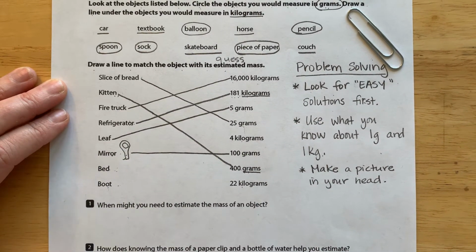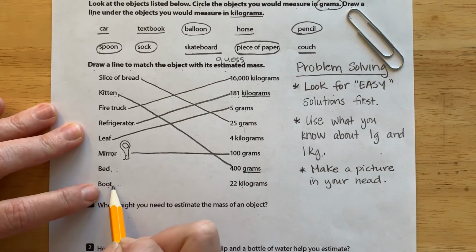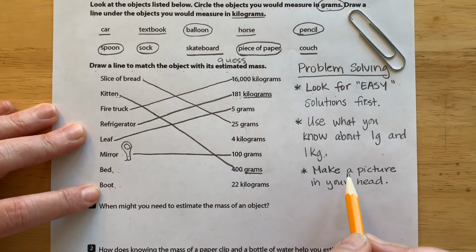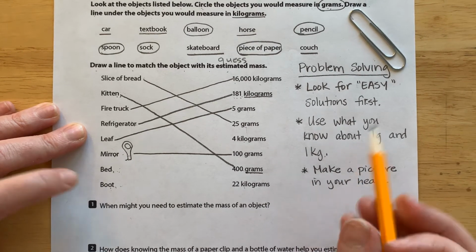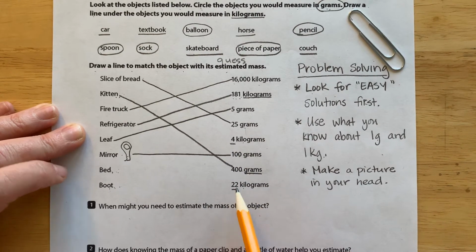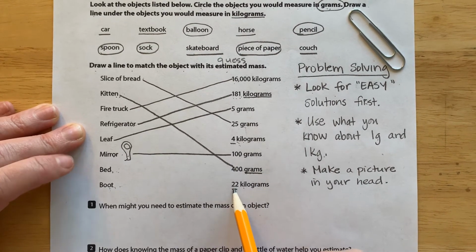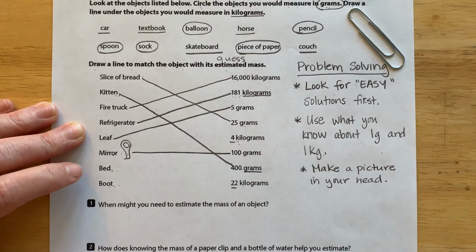Okay, now we've narrowed it down to the last 2. We've got the bed and a boot. Make a picture in your head of what a bed looks like and what a boot looks like. Then we have 4 kilograms and 22 kilograms. That means one is a lot larger than the other one. Out of the bed and the boot, which one's the larger one? That's right, the bed.